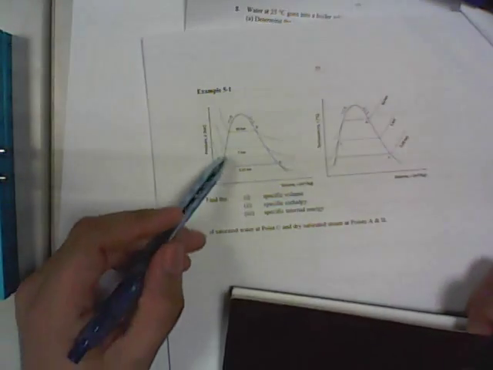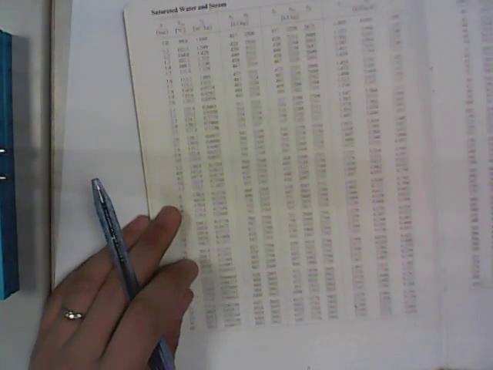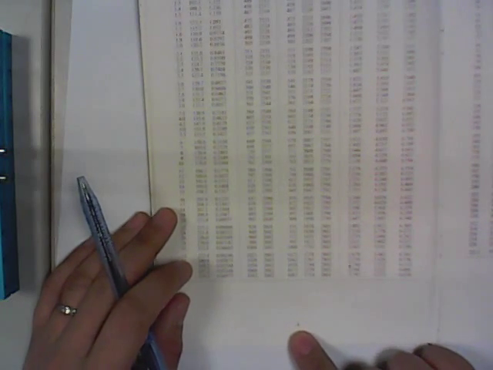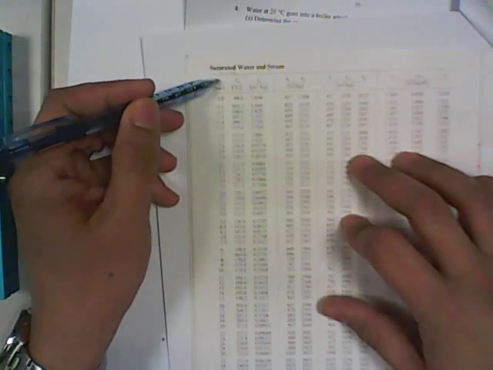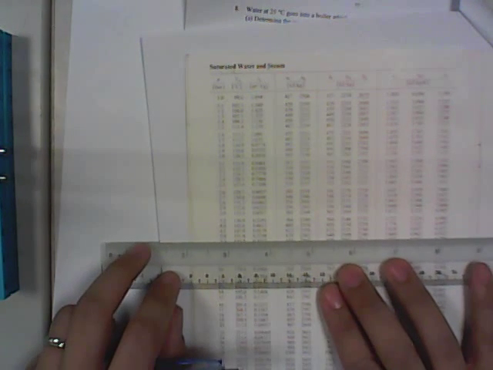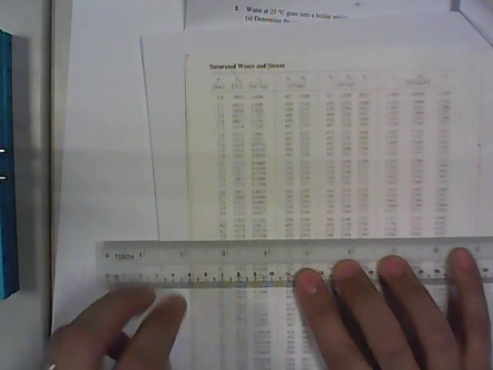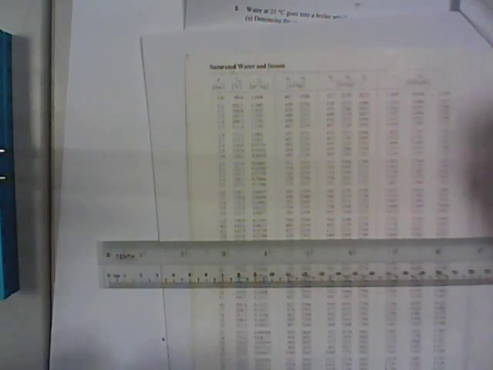So let's go to C first. 5 bars will be on page 4, where you run down the first column of pressure to 5 bars.